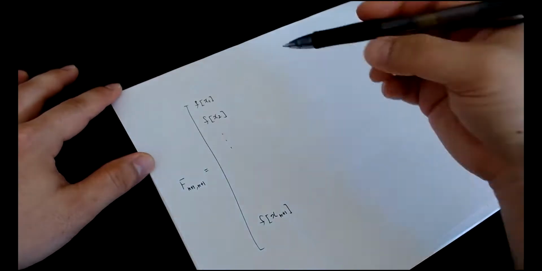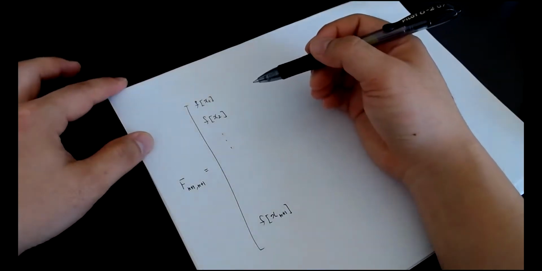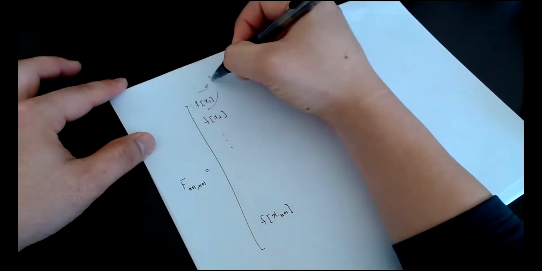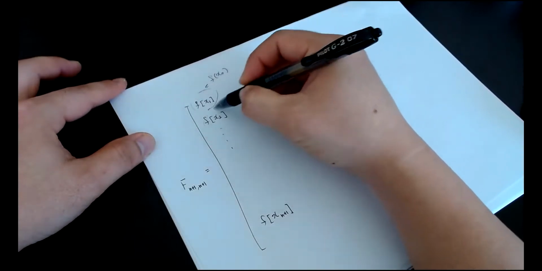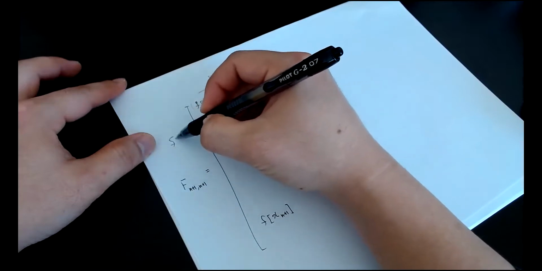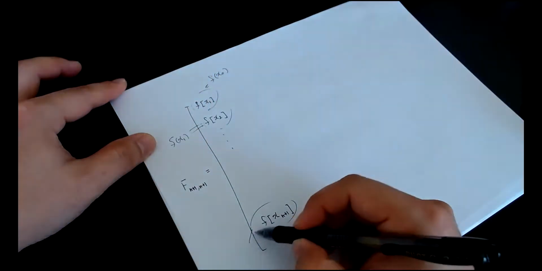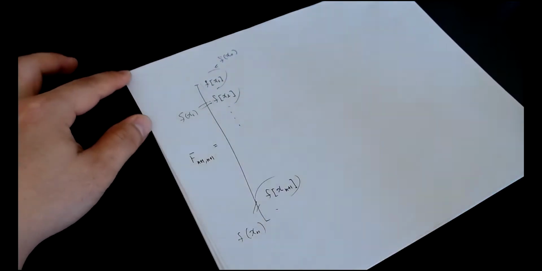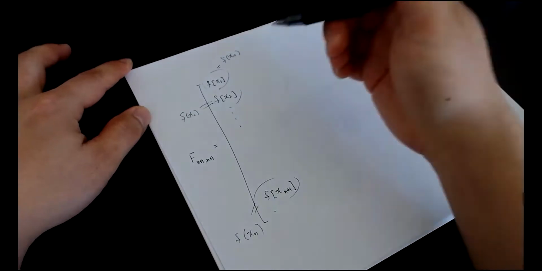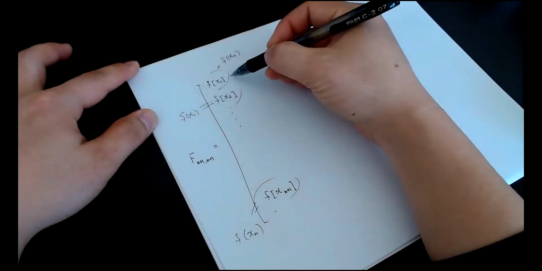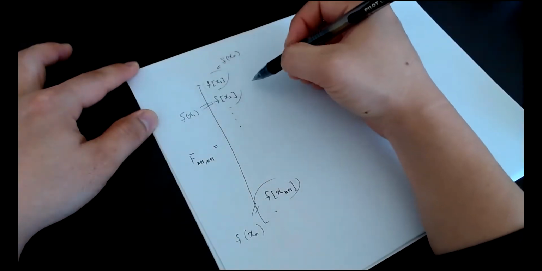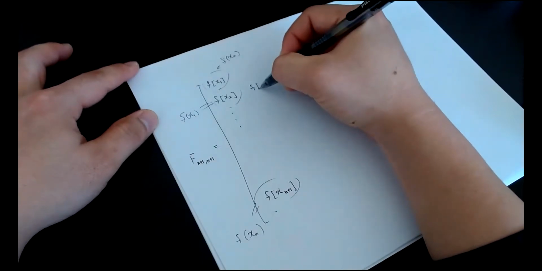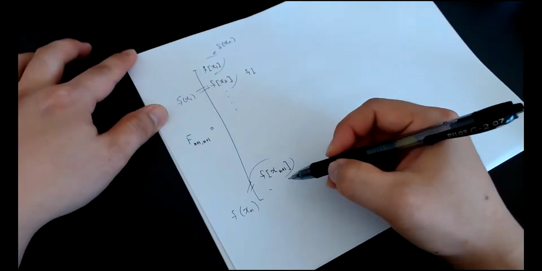Now the key point is this one is actually f of x0, this one is f of x1, and this one is f of xn. Next, using these function values, we can compute the first column.